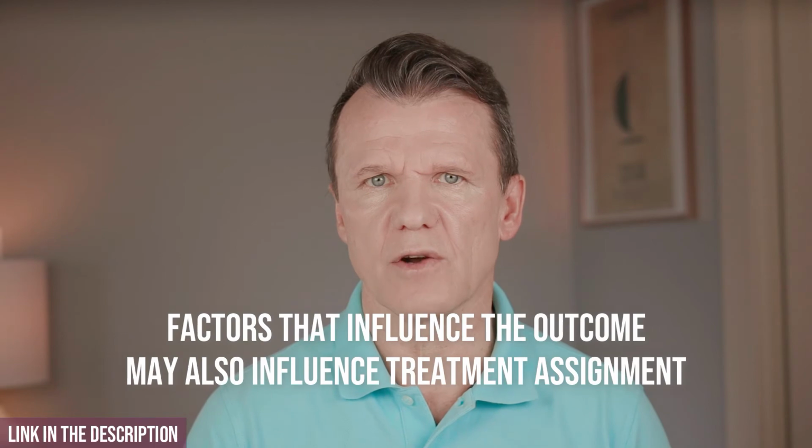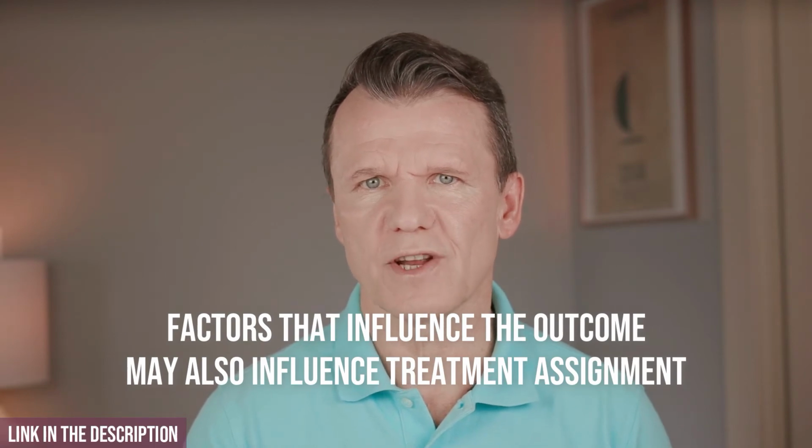The early rationale applied the following reasoning. Factors that influence the outcome may also influence treatment assignment. And in the absence of randomization, treatment groups may be imbalanced in these factors. In general, we expect a difference in outcomes between treatment groups that differ by other risk factors. Differences between groups would reflect the effects of those determinants.